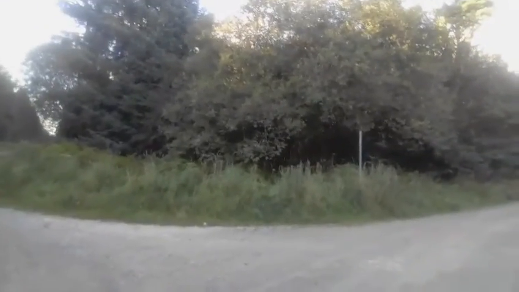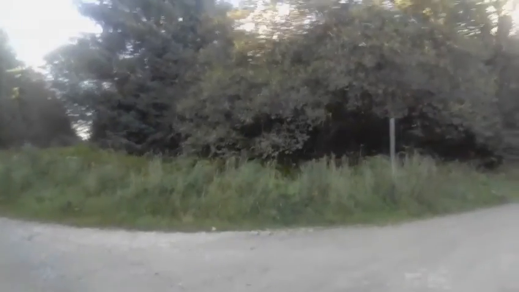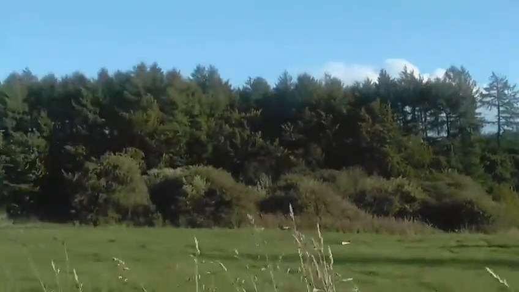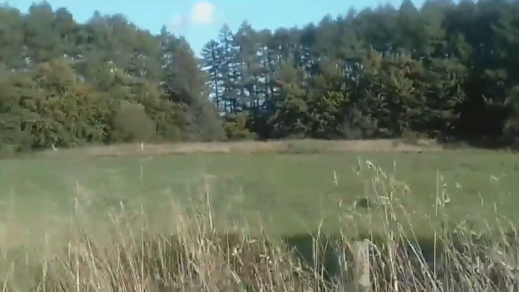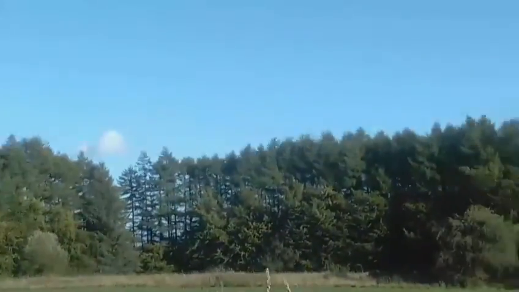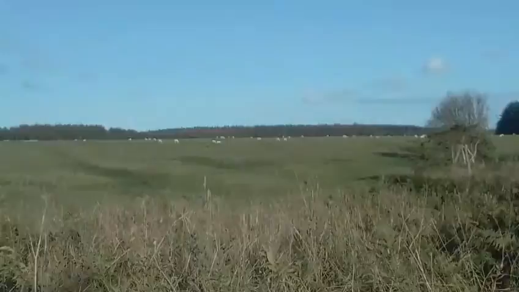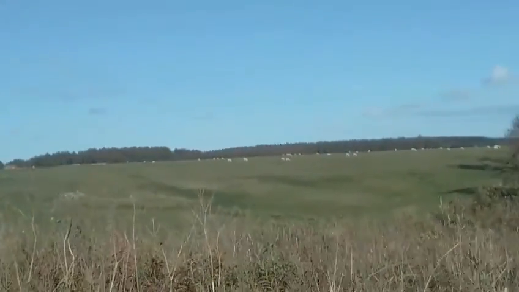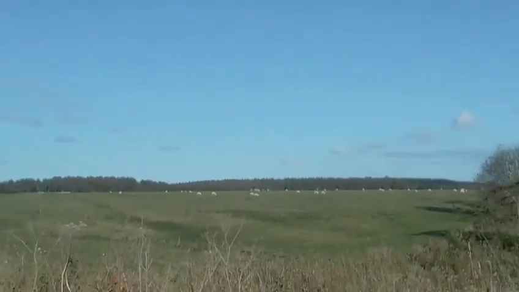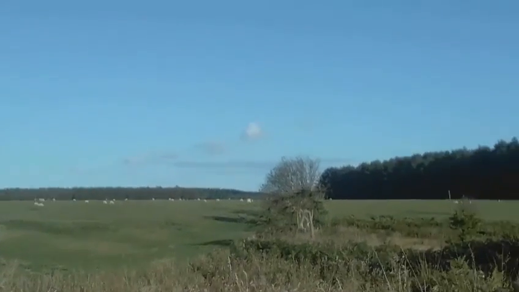And so you come to a confusing junction here, but it is this way. Don't go that other way. Just found a good view here. So you get a view across a field of sheep from here.